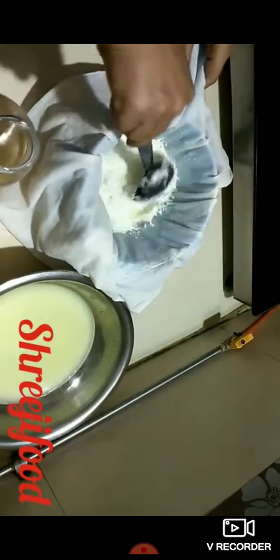After that, in that milk you add the starter, the previous curd. Then you leave it for 10 to 12 hours untouched. Then this milk will convert into curd. Got it?